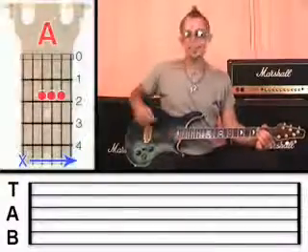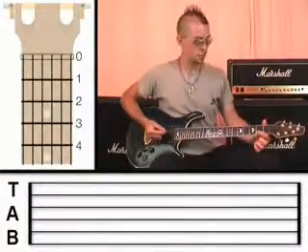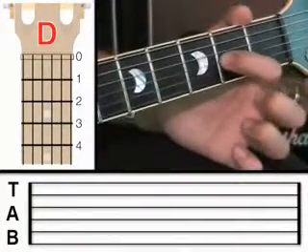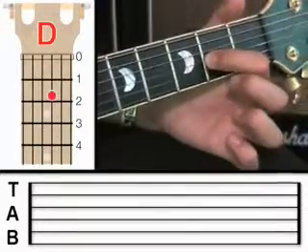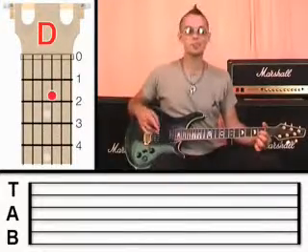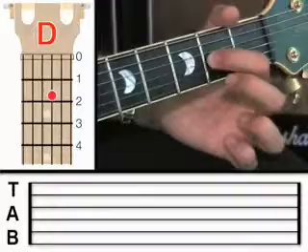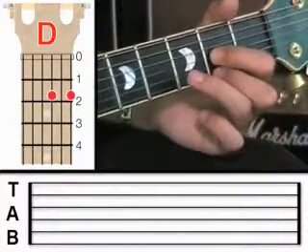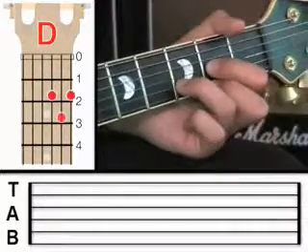Okay, good. So now let's move on to the third chord I'm going to show you, which is the D chord. So put your first finger on the third string at fret 2. Now listen carefully to this, because some people get muddled up with this one. The middle finger goes onto the first string at fret 2. And then this third finger goes onto the second string at fret 3.